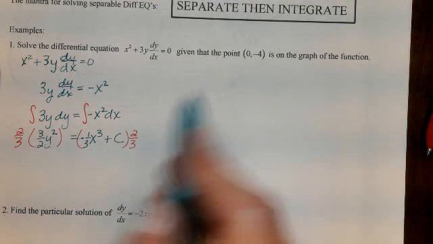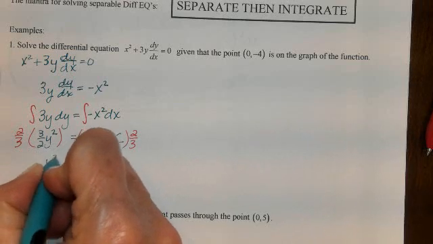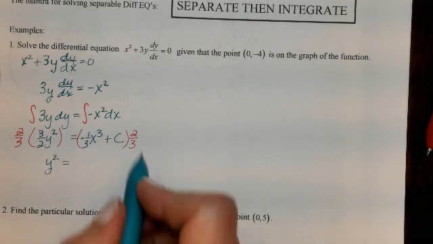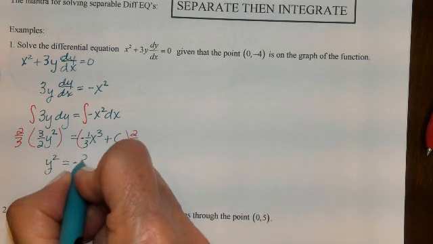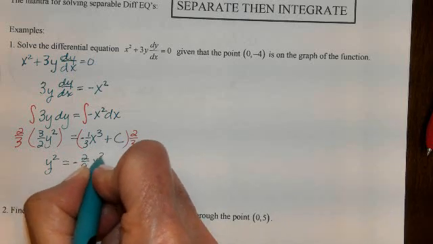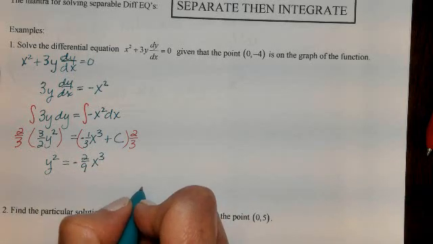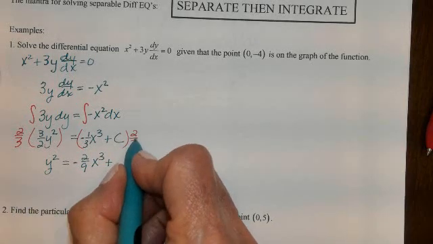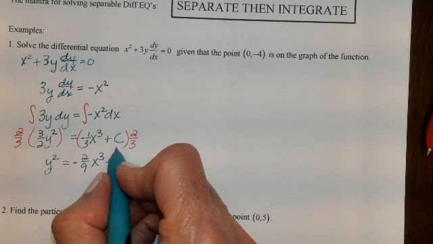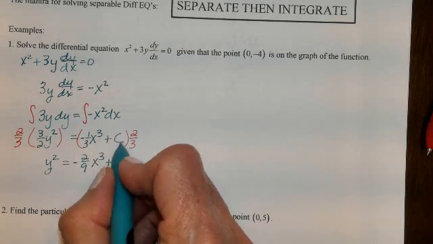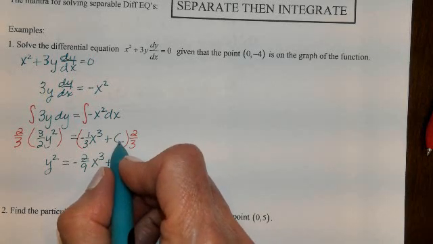So if I multiply both sides by 2/3, I just have y squared on the left, and I have negative 2/9 x cubed, right? Plus 2/3 times c. Now I want you guys to think about that. What does c represent? C represents the constant of integration, right?